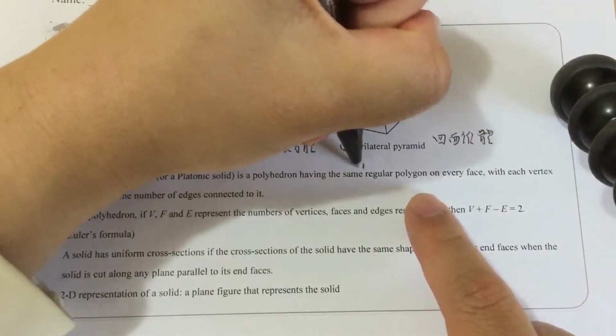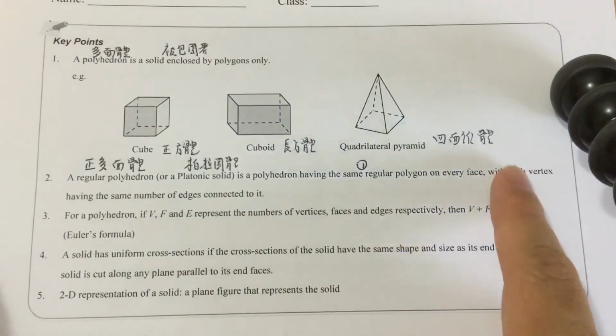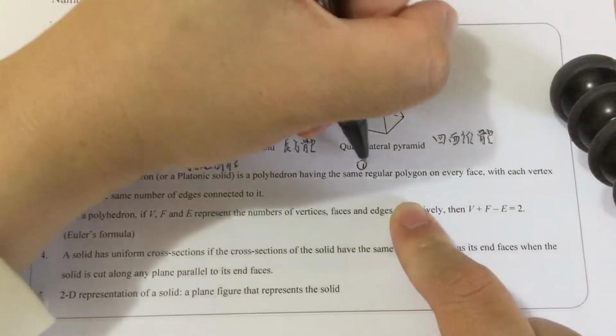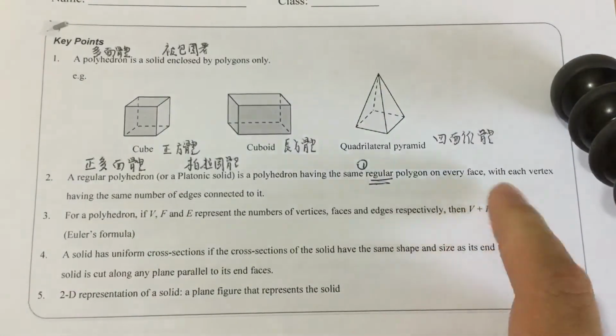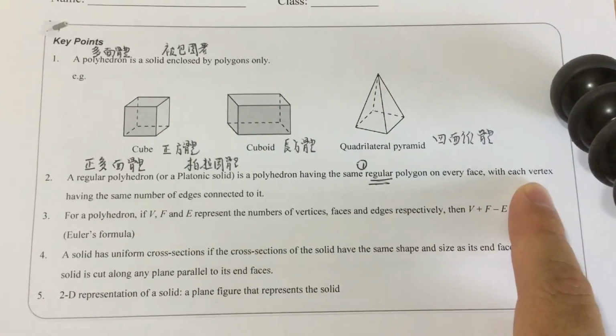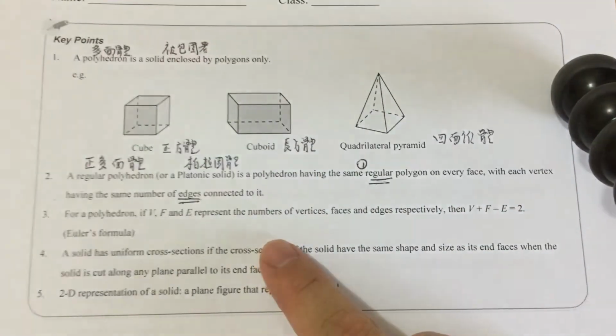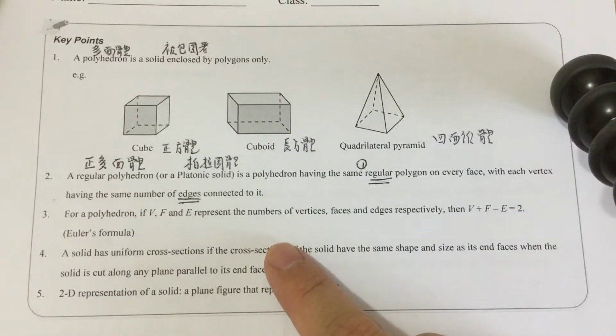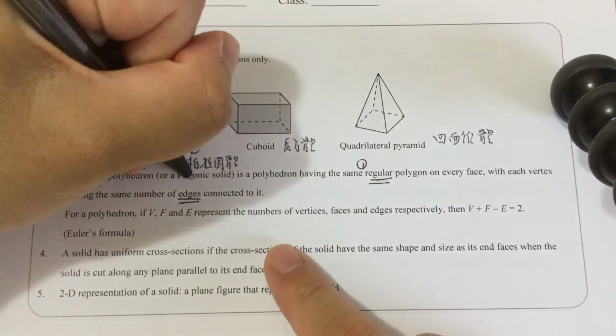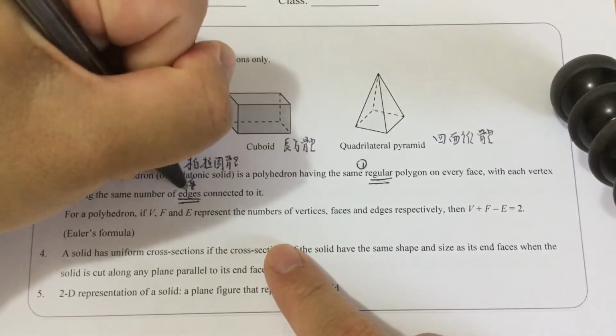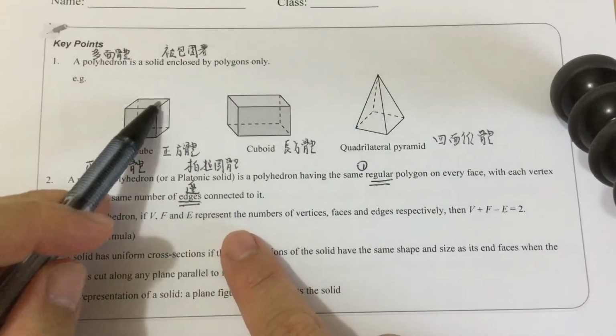So this is number 1. They must have the same face. The second one, that must be regular also. For the second, whichever vertex has the same number of edges connected to it, that means you have the same number of 邊 in Chinese. That means the lines you have here, you have the same number.